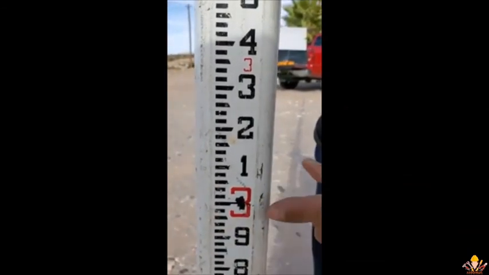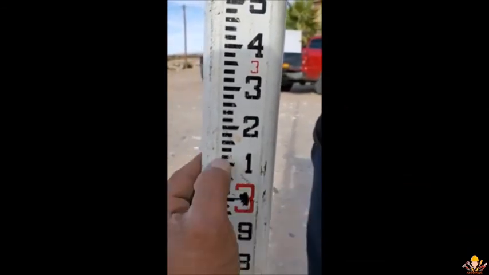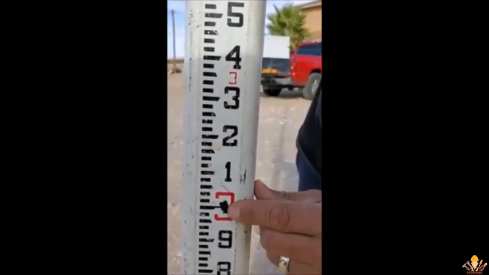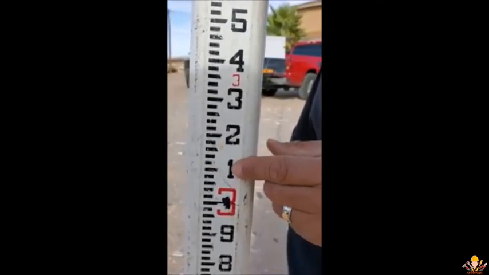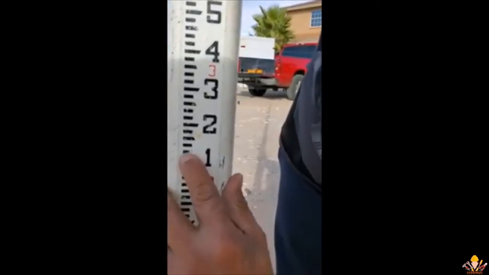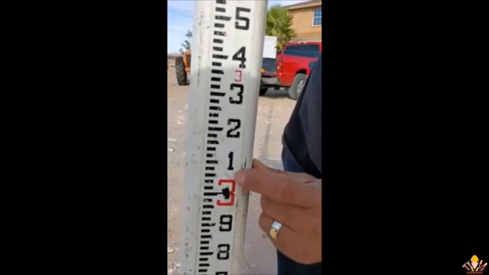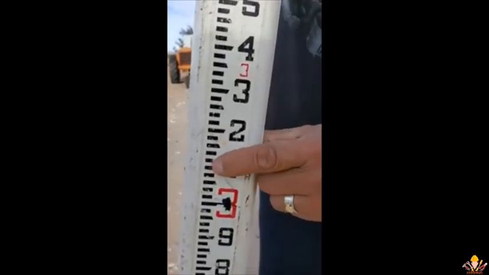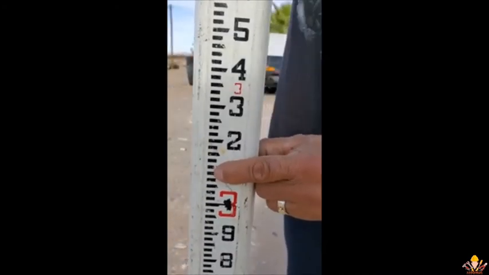And you read it, so if your crosshairs would hit here, it would be 3 feet, 1 tenth, and 1 hundredth. So it would be 3 feet 11 is what you would read on that.